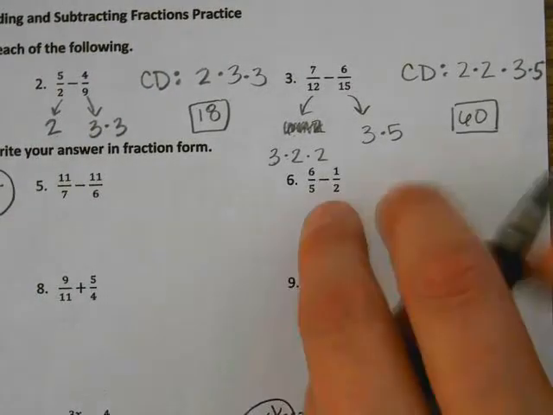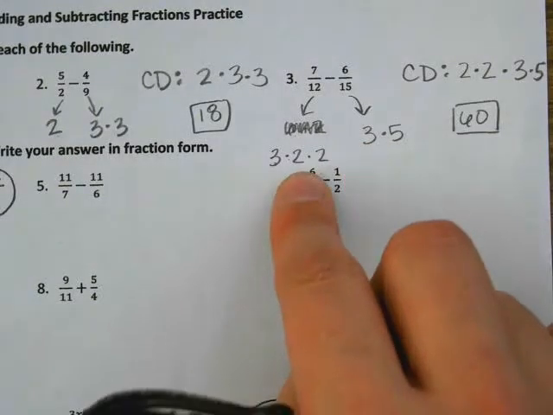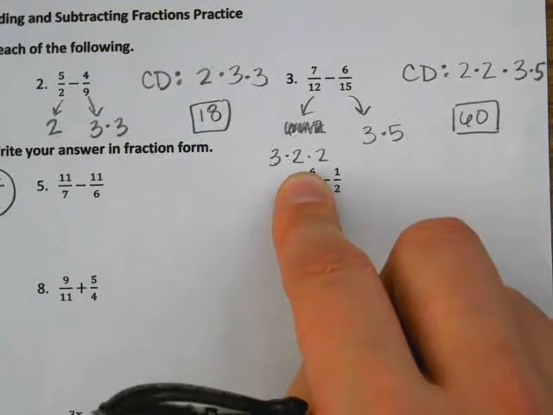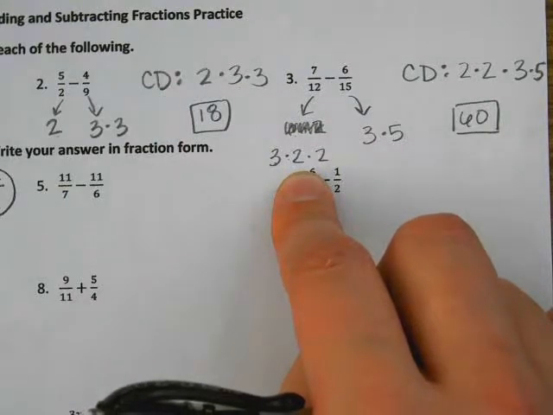I only used 1 because each one only had 1. I had to use 2 2's because one of the fractions did have 2 of them at the same time. So each number, you only use it as many times as it was used the most in one fraction.